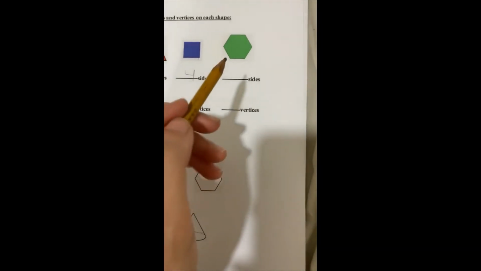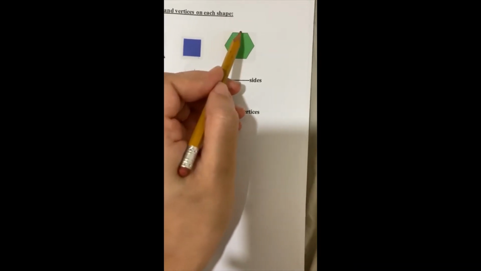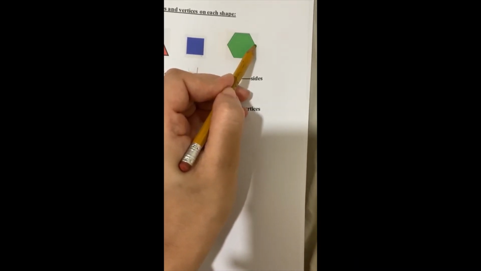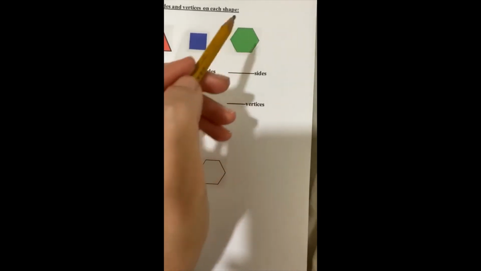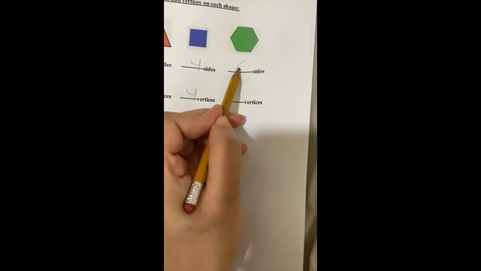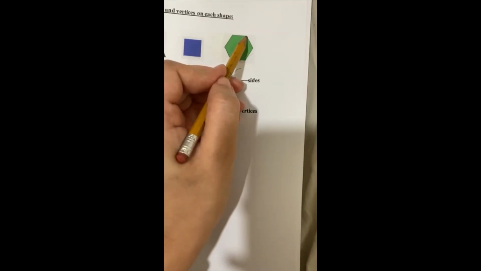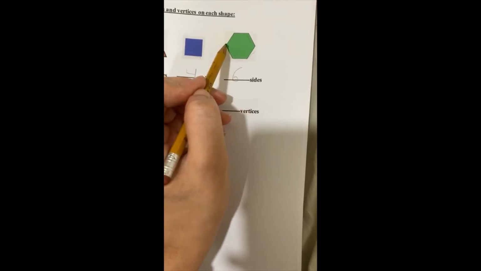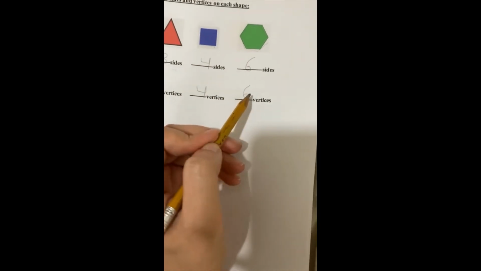What about the hexagon? Let's count the sides for the hexagon. 1, 2, 3, 4, 5, and 6. So we have 6 sides. And how many vertex do we have? 1, 2, 3, 4, 5, and 6. Also, we have 6 vertex. Good job.